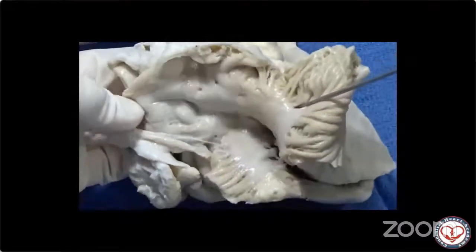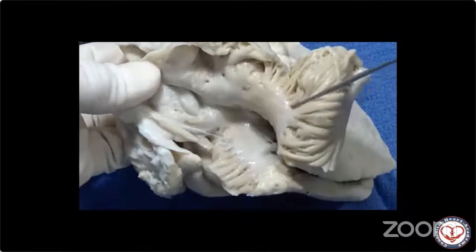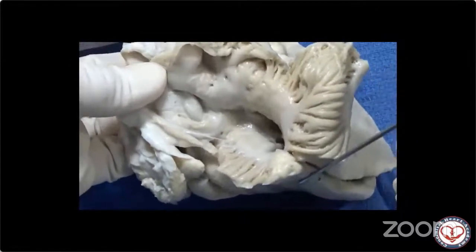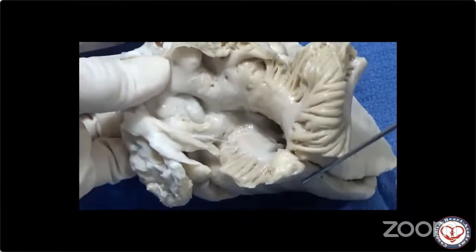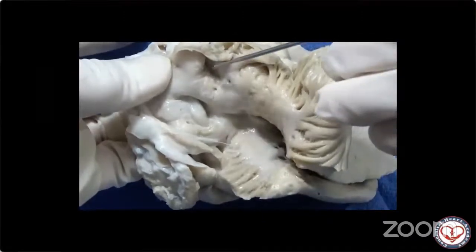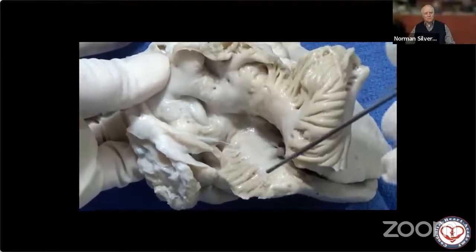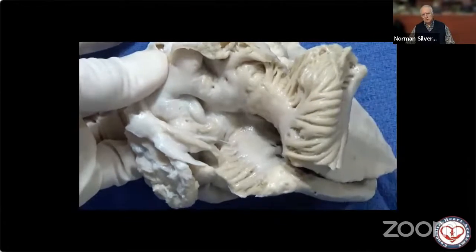So here we can see nicely that our morphologically right atrium is our pectinated atrium with the pectinate muscles extending around the right atrioventricular junction.